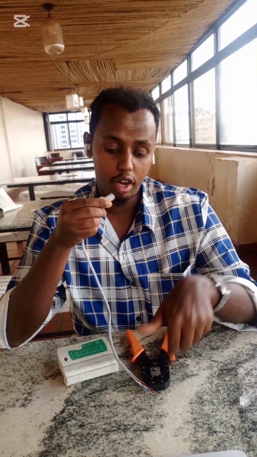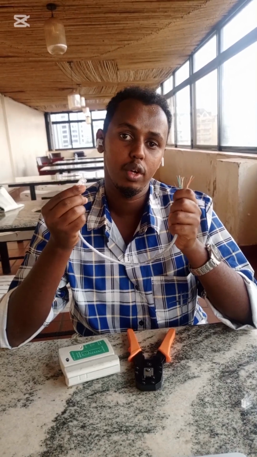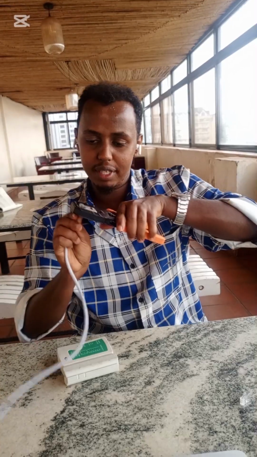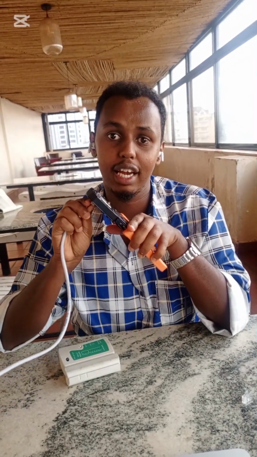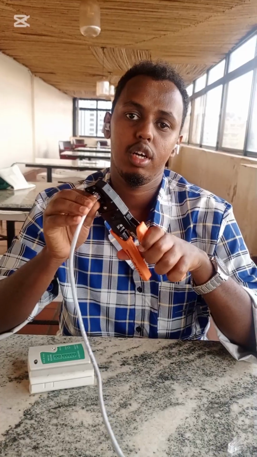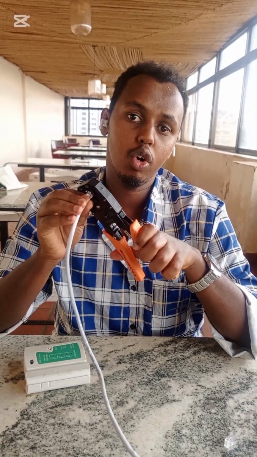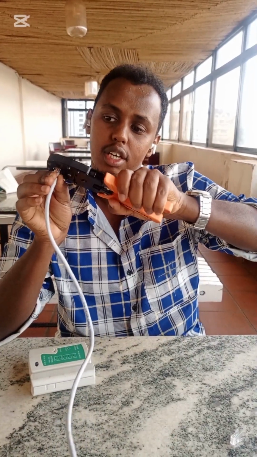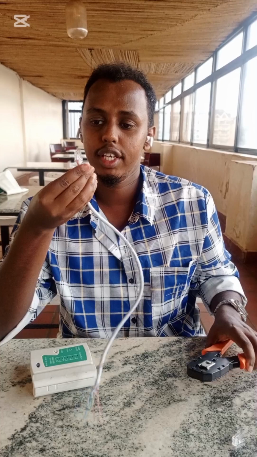When you have it like this, all put together in this order, you have to do the same thing to the other side so that both of them will be straight through. Then you bring the trimmer, put it here, and press hard so that it squeezes and every wire is seated appropriately. So that's the first part done. Then you come in for the second part.